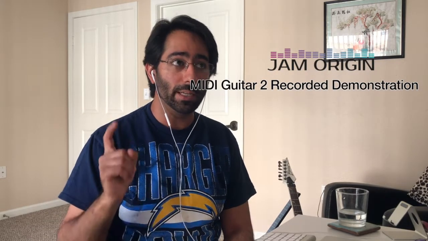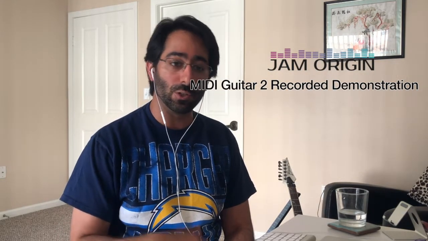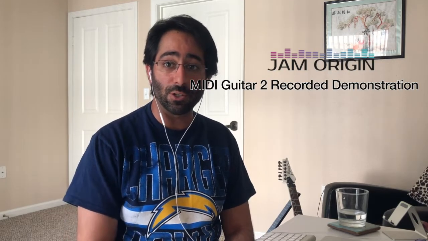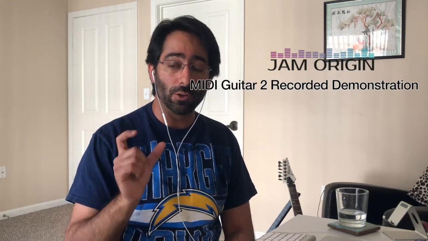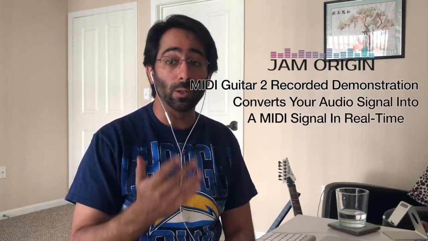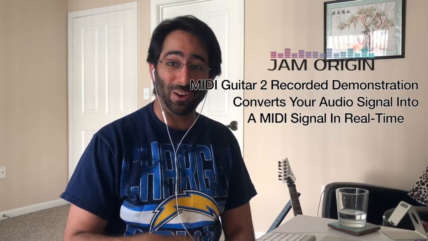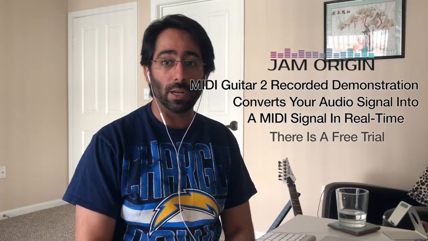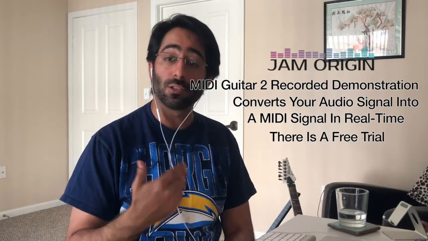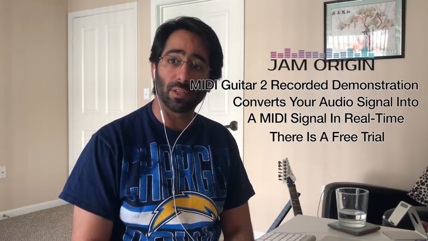Okay, so now let's look at the first of my two methods to convert this track into MIDI. So first we'll use a software plugin called MIDI Guitar 2 by Jam Origin, which is what I was using earlier as a live demonstration. This software will convert your audio signal into a MIDI signal in real time, so you can play along, which is great. It's got a ton of features that we won't cover, and it has a free trial, so I really suggest that you check it out, even if you're not in the market for something like this.